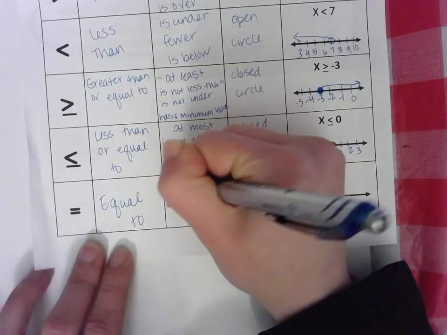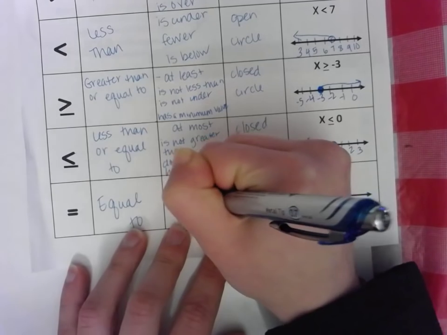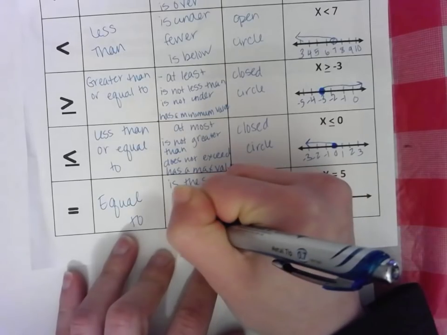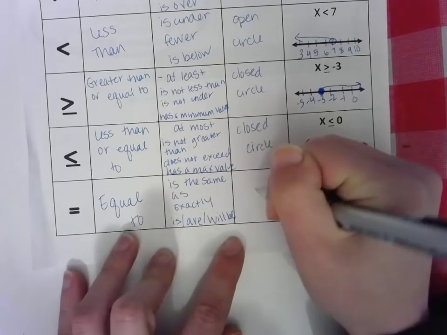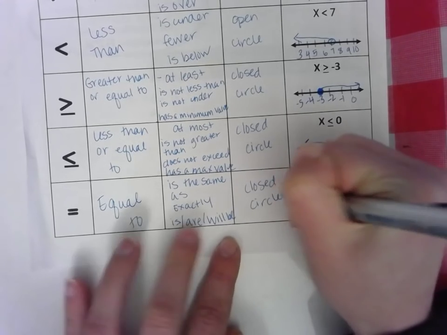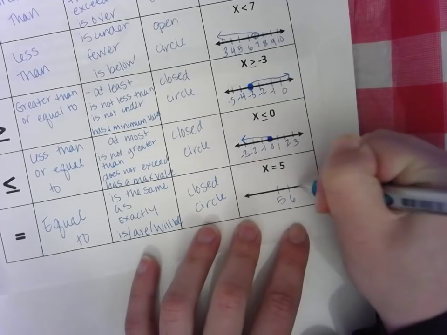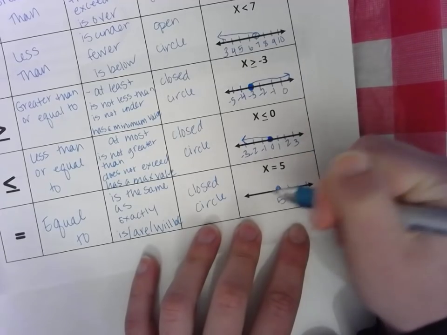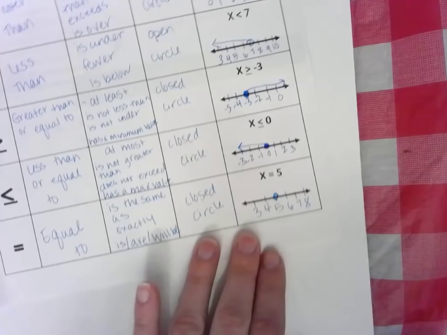Words you might see in a word problem is the same as, exactly, and is, are, or will be. You are also going to use a closed circle because it will include a number, but you do not need to draw an arrow from it because it's just 5. Okay, cannot be anything else. Okay, now you're going to flip it over.